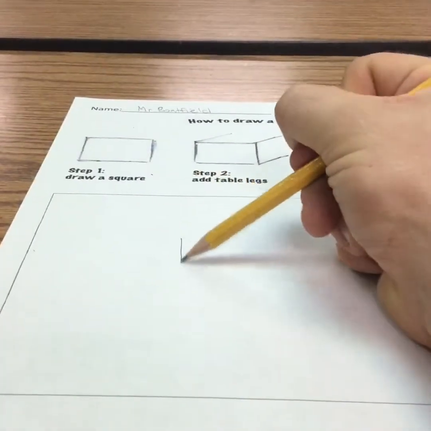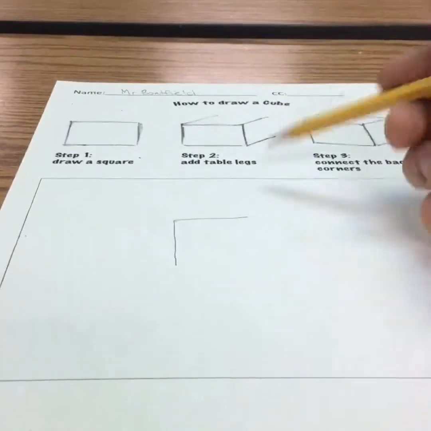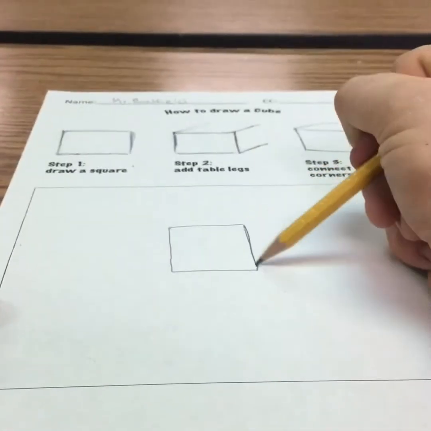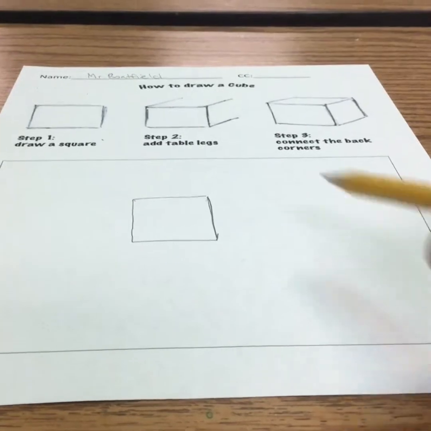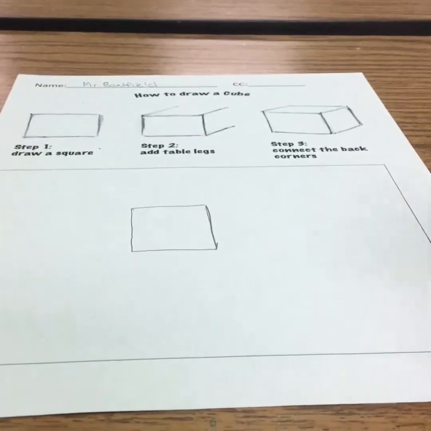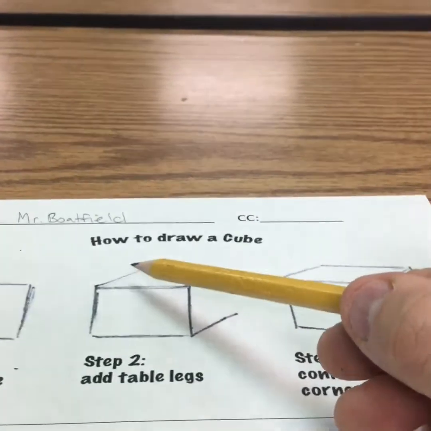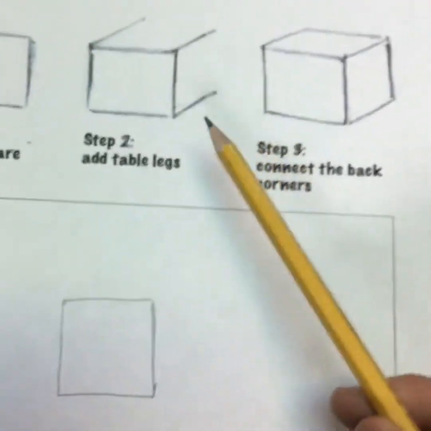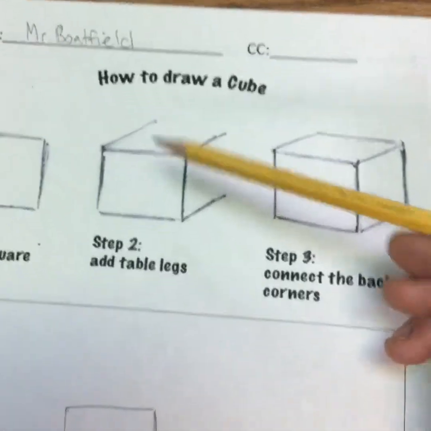What you do is you just draw a square. Doesn't have to be perfect. All right. Then what you do is you give it some diagonal lines. What kind of lines? Diagonal. So diagonal means that it's neither horizontal or vertical. It's neither. So when you do this, some people think of it as a table. It kind of looks like a table was pushed over and the legs are sticking out.